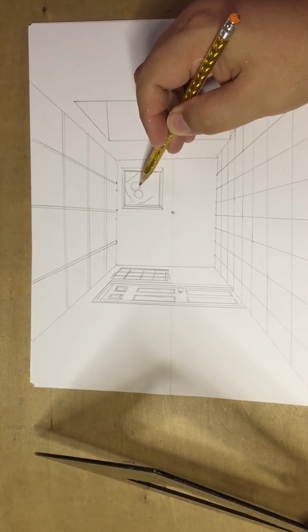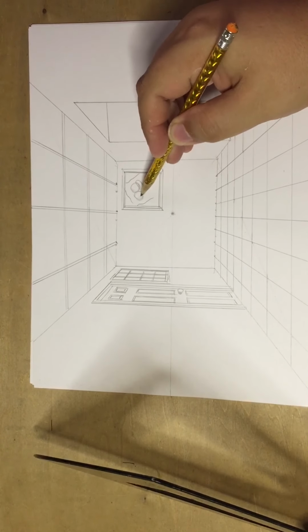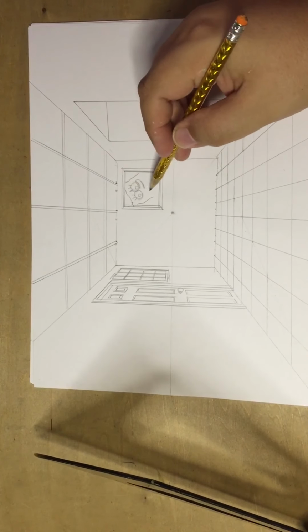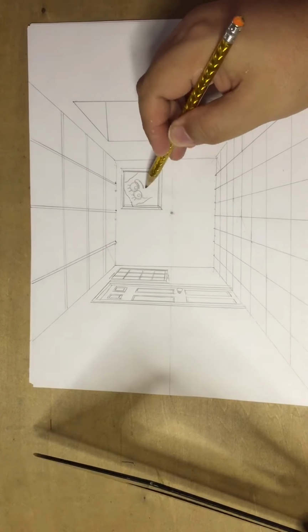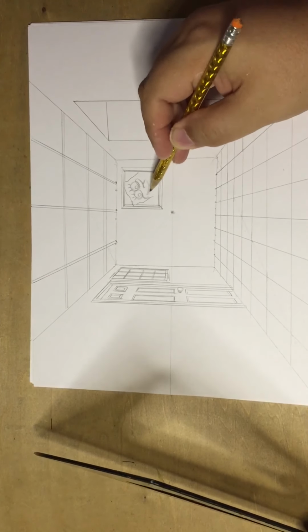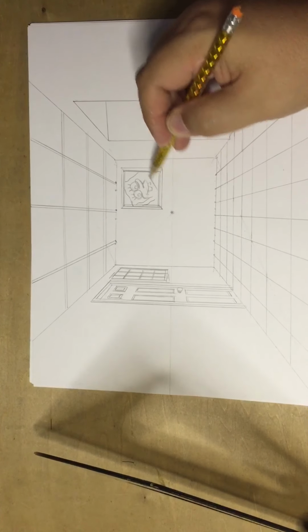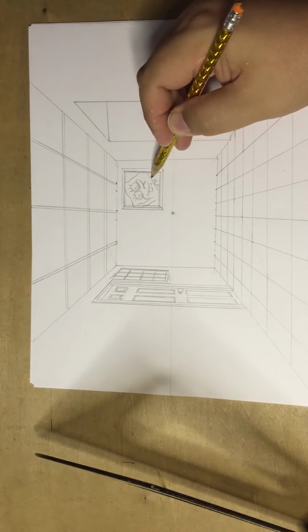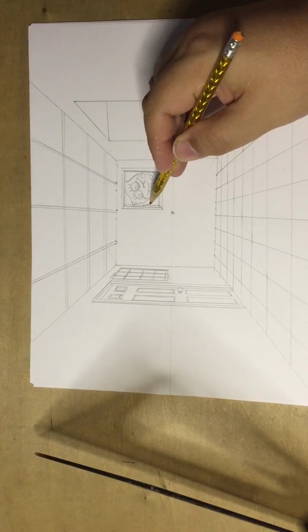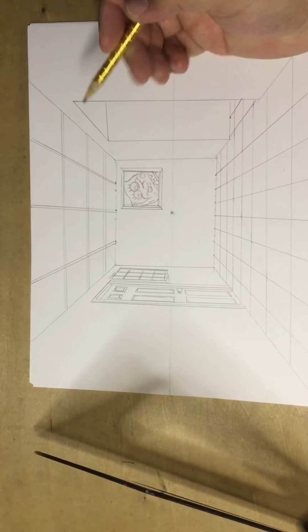Decorate it however you want. Like so. Okay.